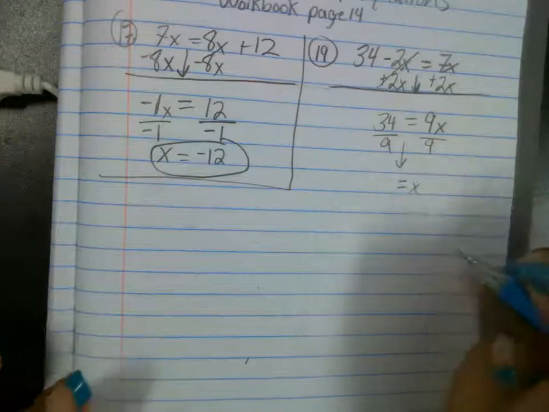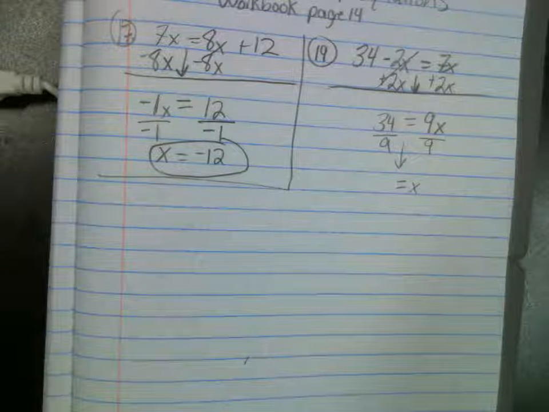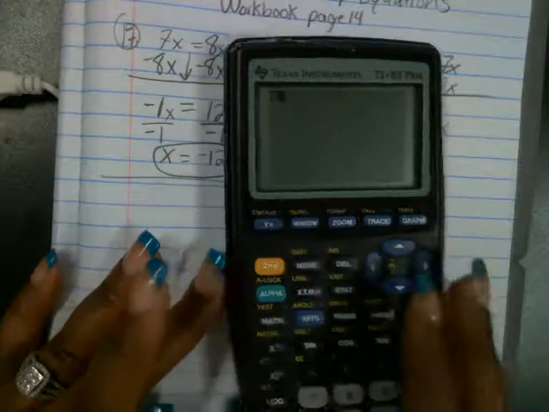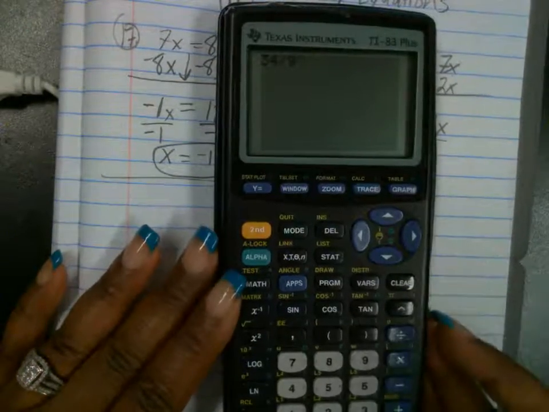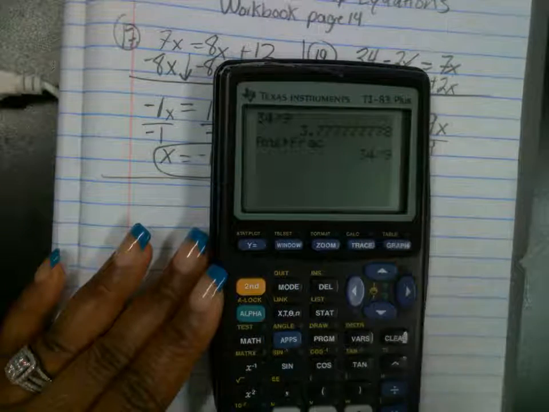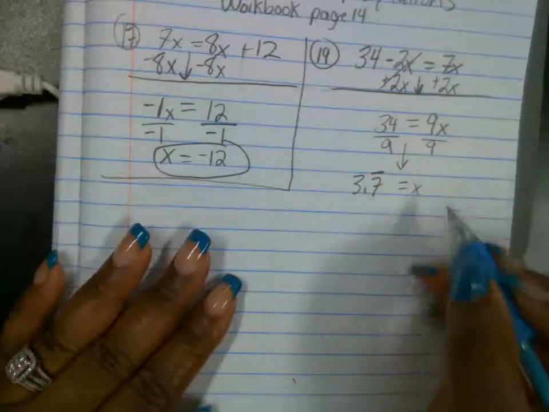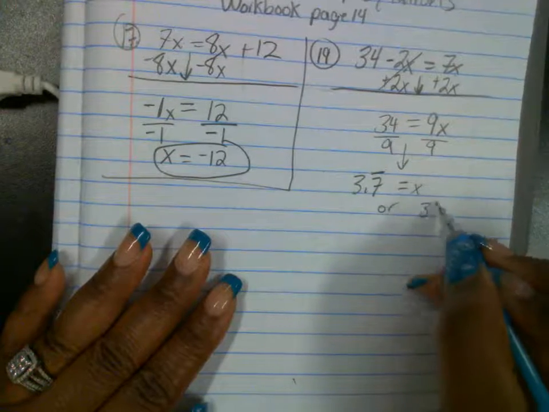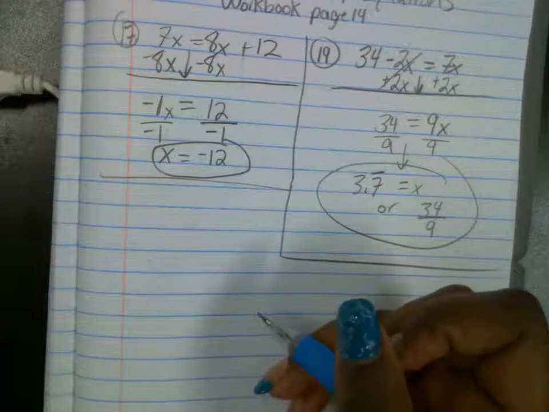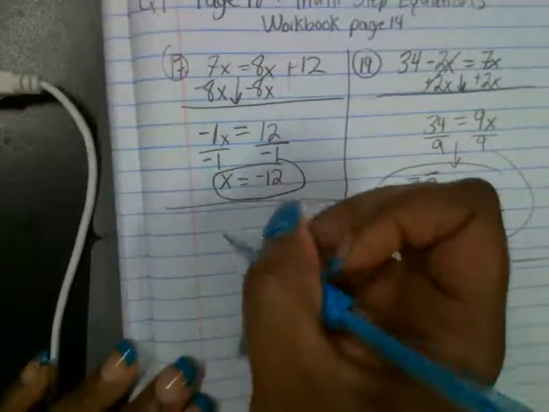And you can keep this as a fraction, or you can change to a decimal. Some of us changed it to a decimal. When we changed this to a decimal, what did we get? 3.777. Yeah, see? And if you want to see, it is 34 divided by 9. That's what I got. The calculator will reduce the fraction, which is already reduced. So 3.7 repeating, or you can keep it as the fraction, 34 over 9. Okay. All right, let's look at the next one. Some of your answers are not always going to look as fresh as you want them to.